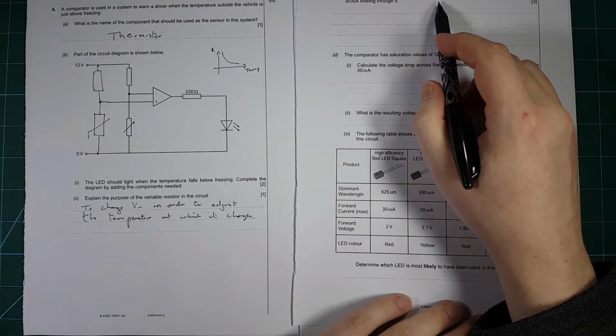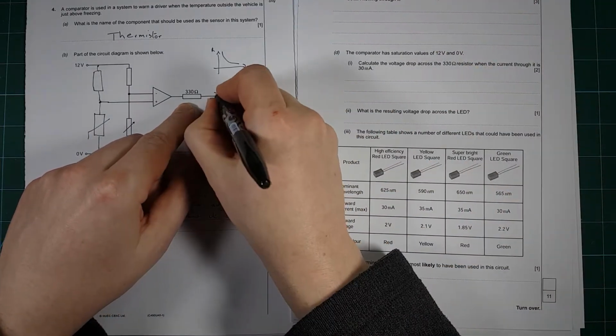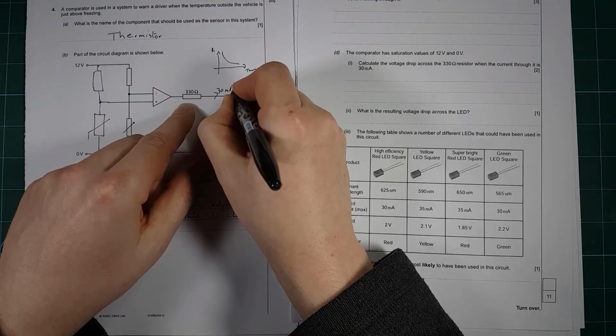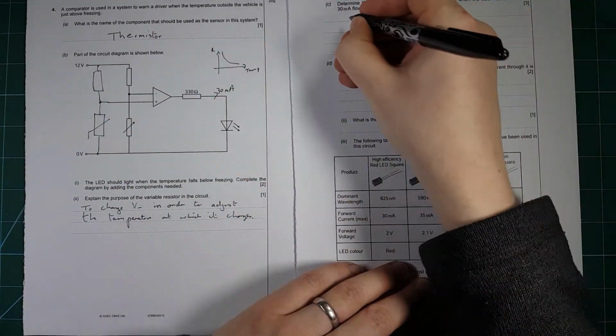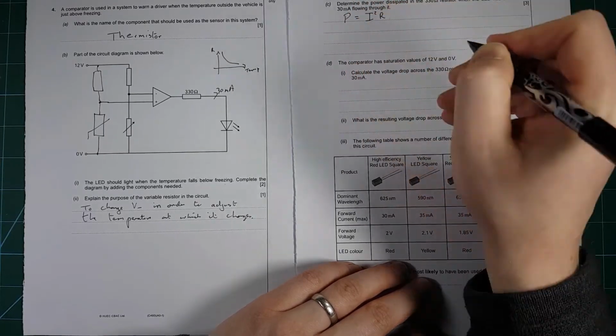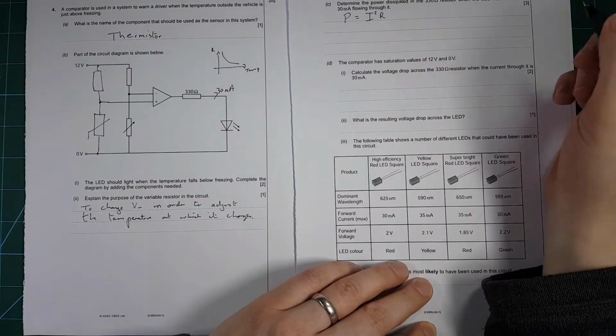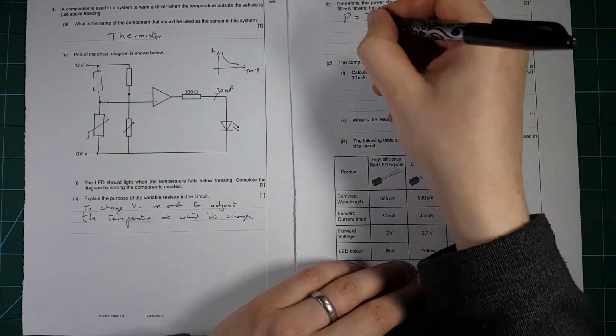Determine the power dissipated in the 330 ohm resistor when the LED has a current of 30 milliamps flowing through it. I'd strongly recommend you write on. So we're going to need P is equal to I squared R, which is going to be the easiest. We could work out the voltage across the resistor there, but that's just one extra step.